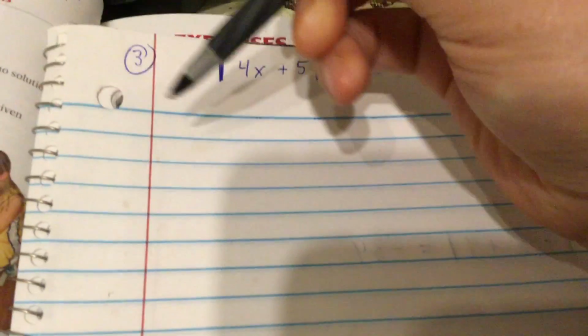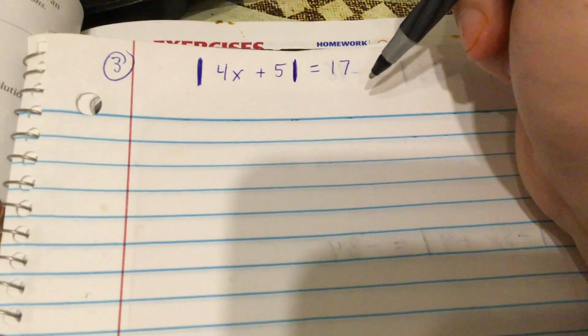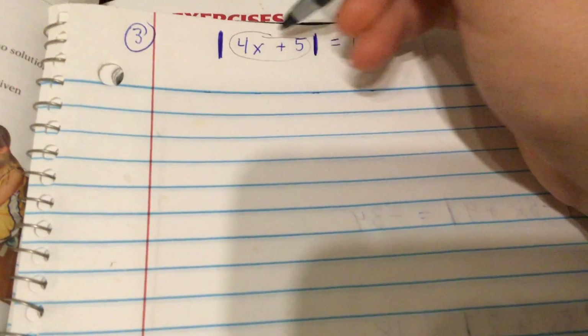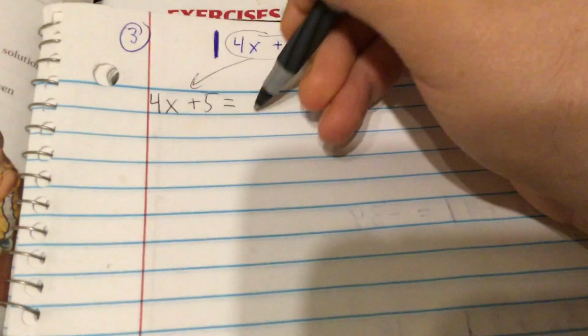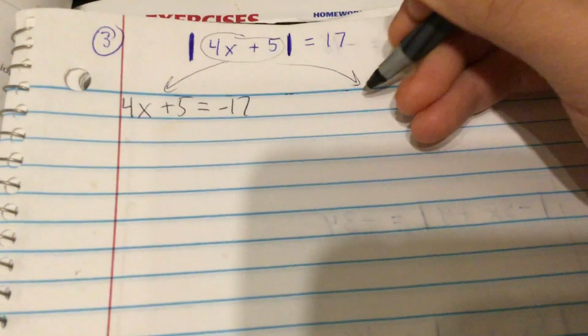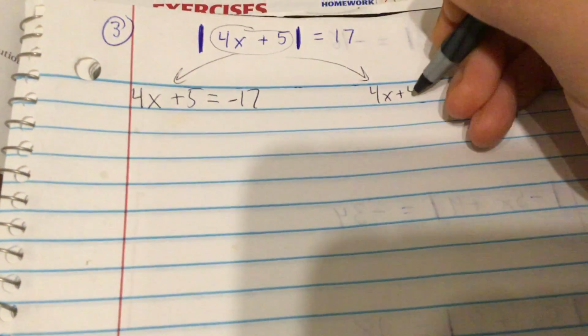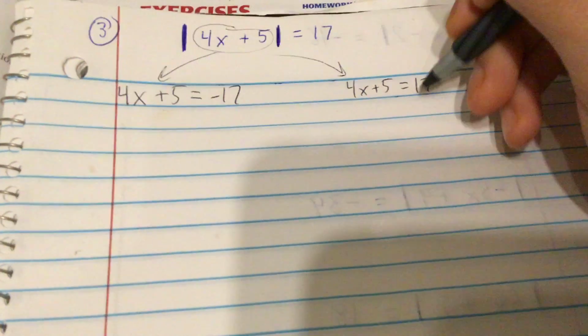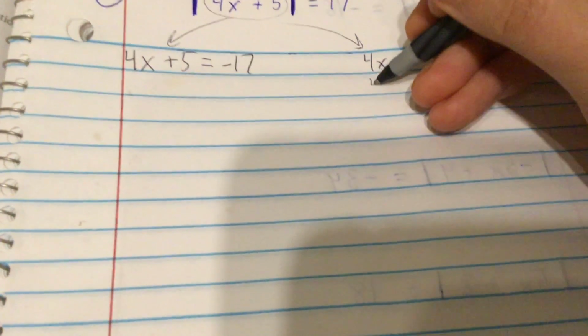Okay. So once again, is this problem solvable? Yeah. I'm going to split this up into two equations. So I get 4x plus 5 is equal to negative 17, or 4x plus 5 is equal to positive 17. Let's start with the right side, since I'm a positive person.